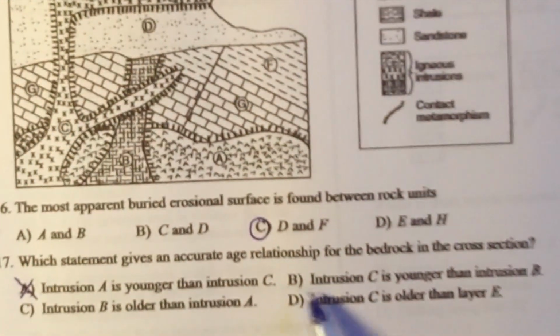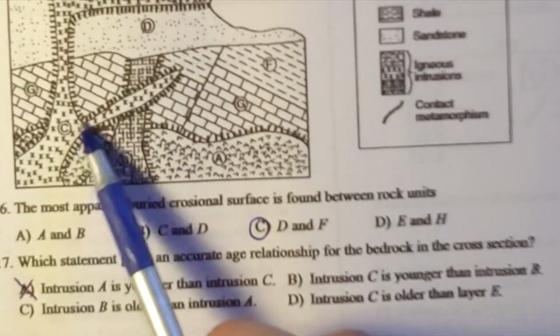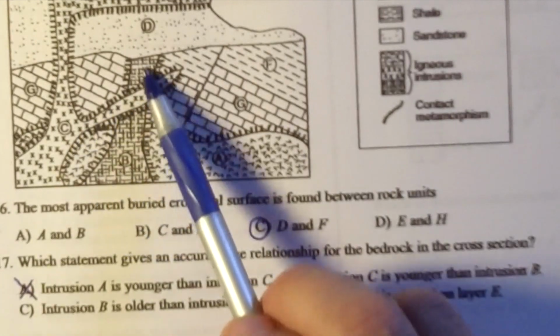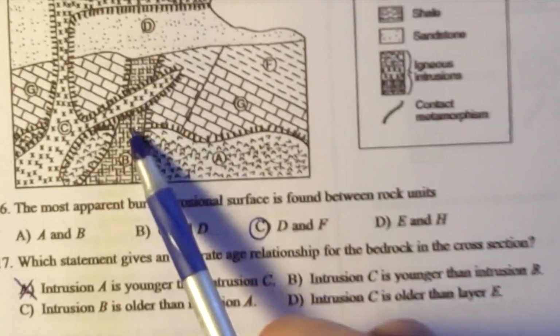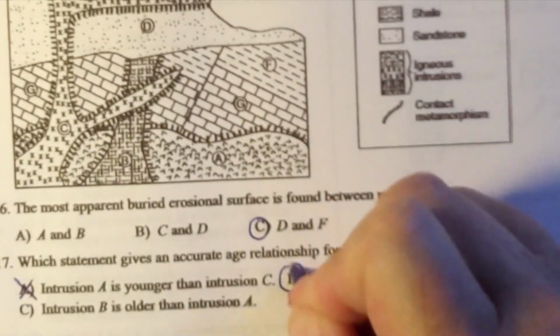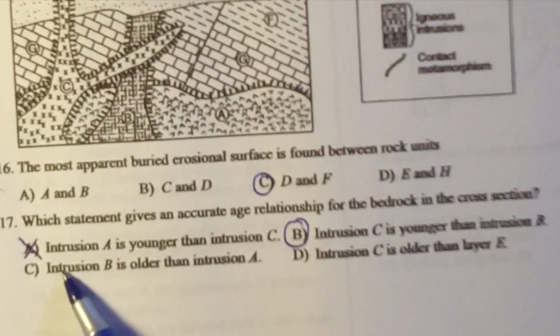Let's take a look at letter B. Intrusion C is younger than B. So intrusion C cuts across B. There's contact metamorphism. Intrusion C is younger than B because it caused the contact metamorphism. There's our correct answer.